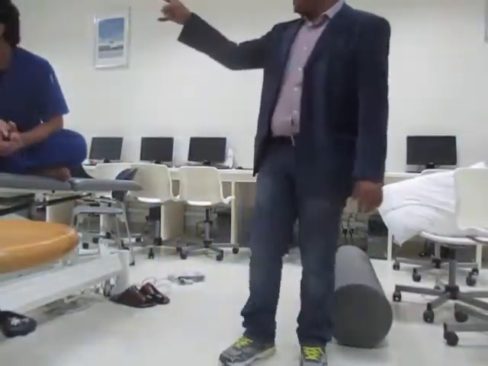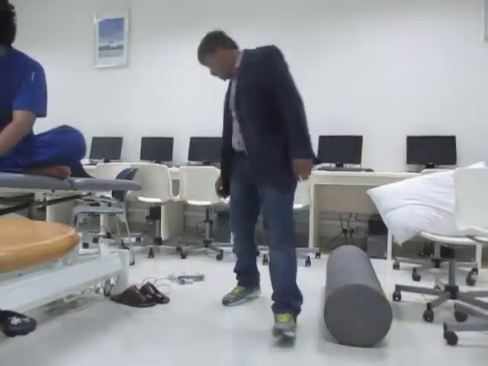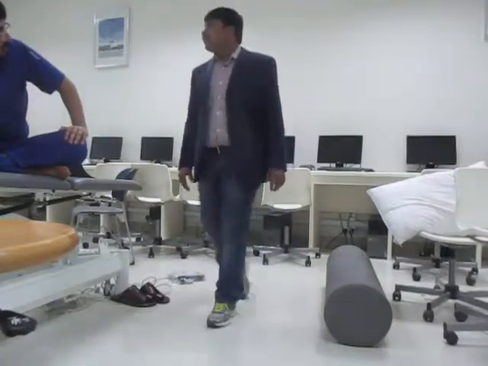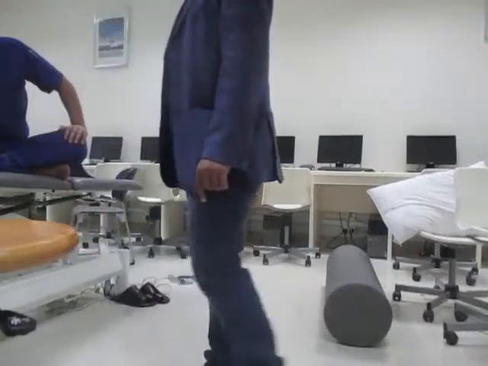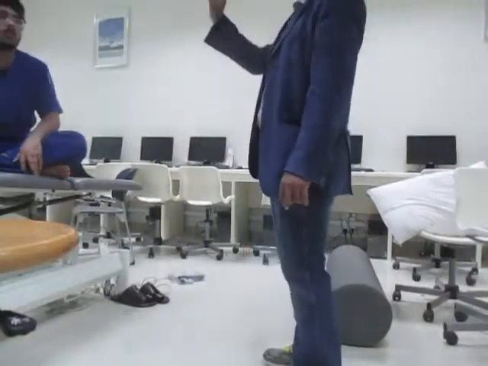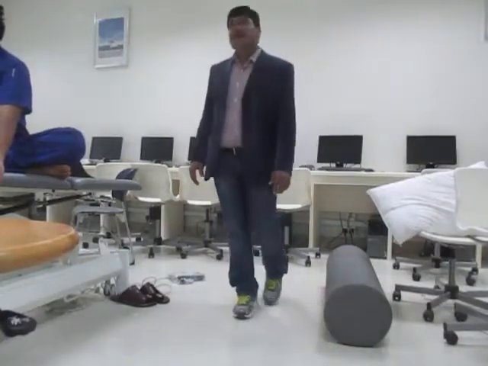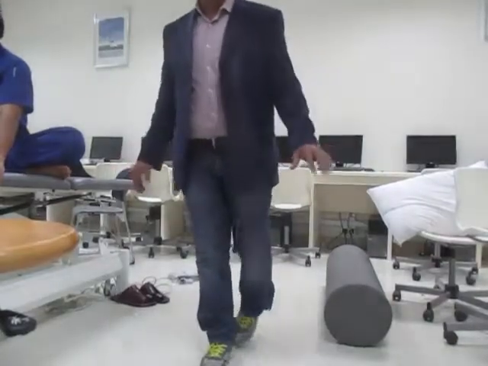And the last one is turning the head while walking, meaning ask the person to do head turning while walking. In case of BPPV, it may produce slight unsteadiness, but they can do that.